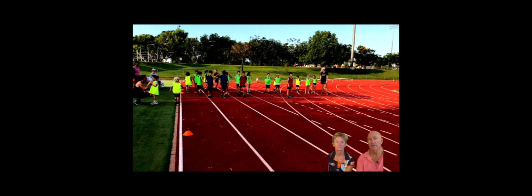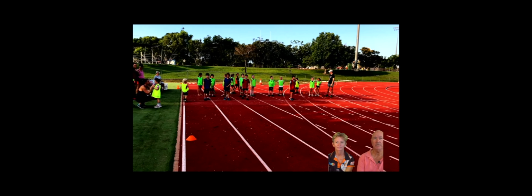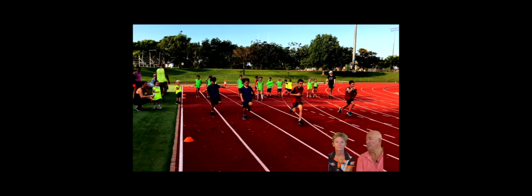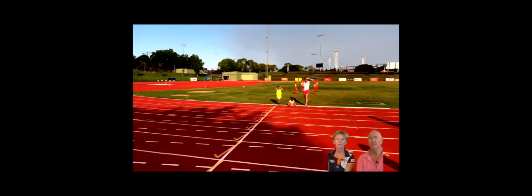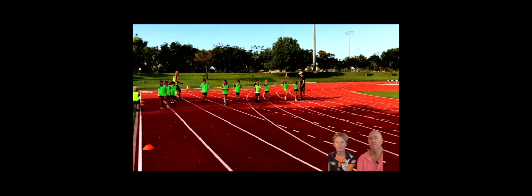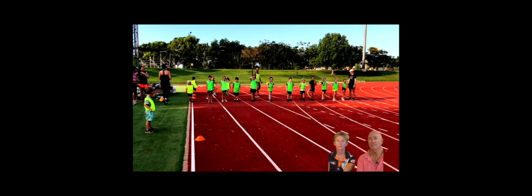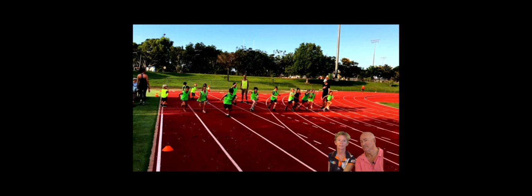Although running may seem a natural ability, Leslie, we see a lot of children with poor movement. Yeah, well, by intervening with age-appropriate drills and skills, kids will have a better chance of playing sport and likely reduce injury.